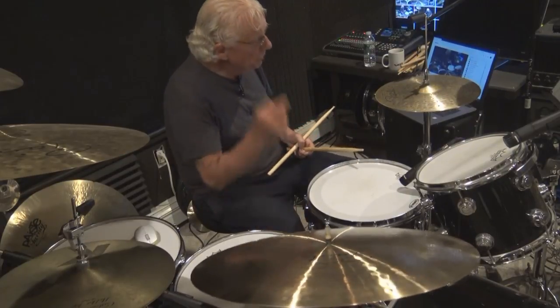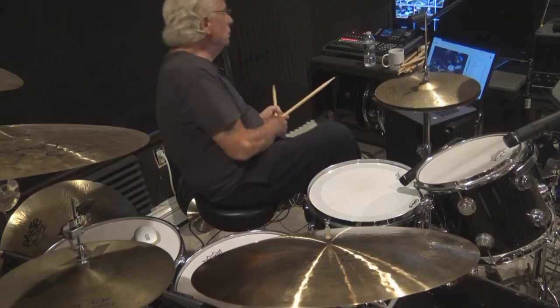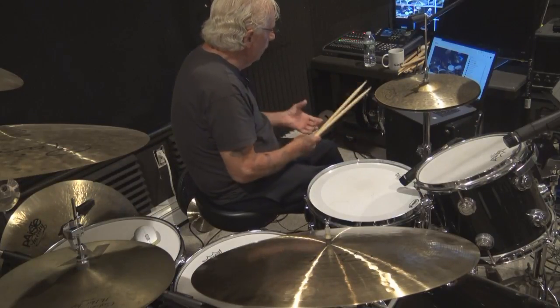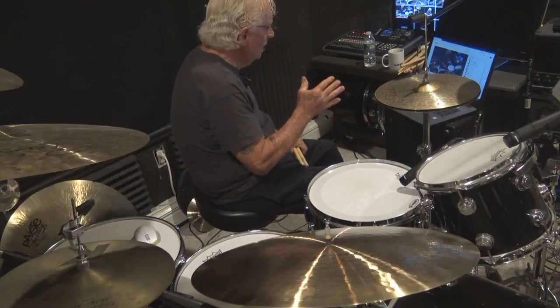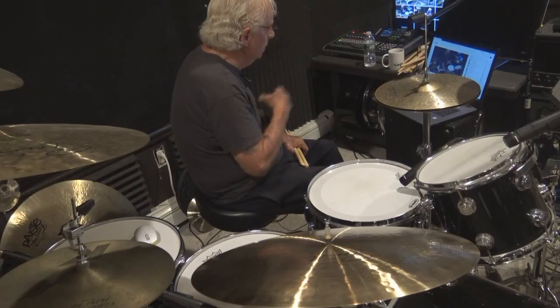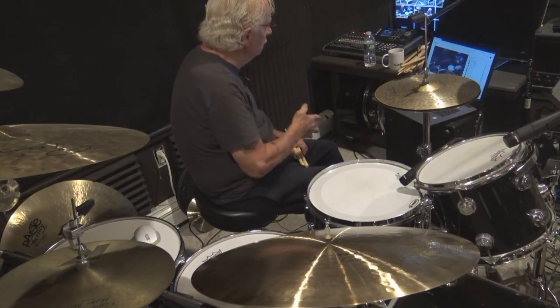Simple process, and it does encourage the young guys. Oh, I don't like to play jazz, man. I want to play heavy metal kind of stuff. No, it's about you developing control of that right hand. Look at that right hand. It was just free stroke down, a free stroke down.